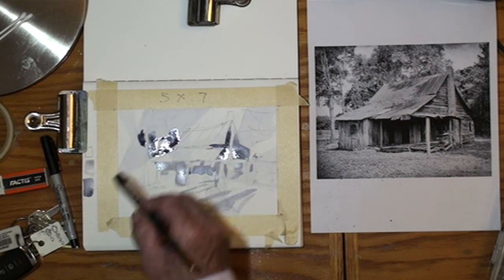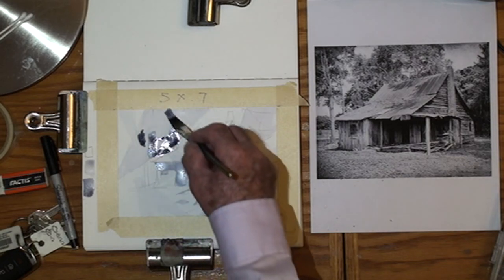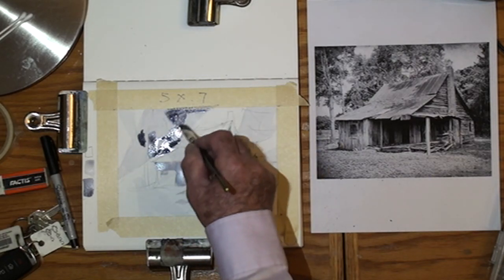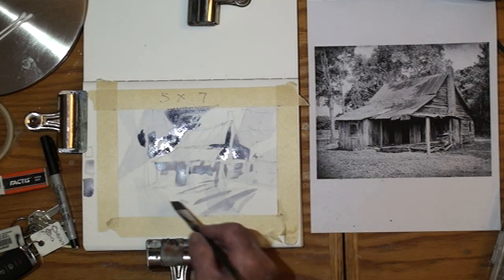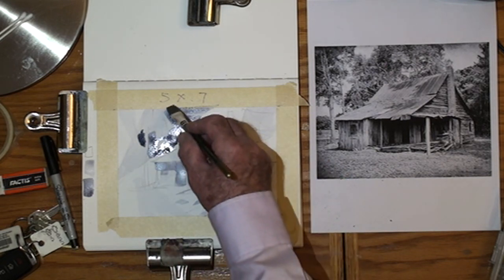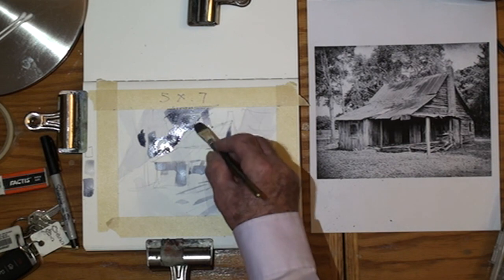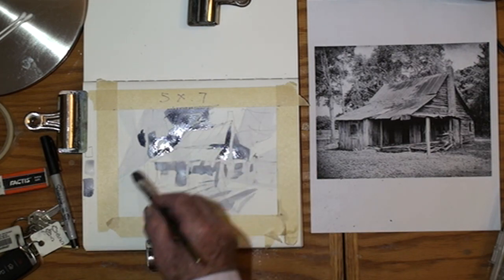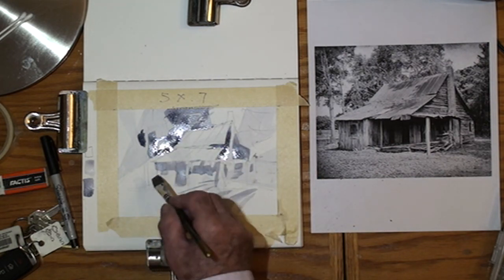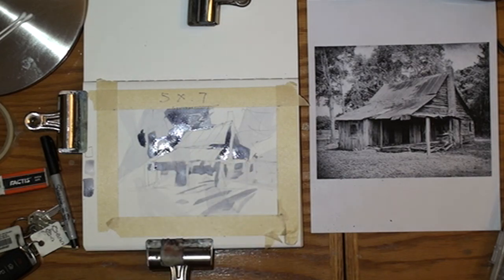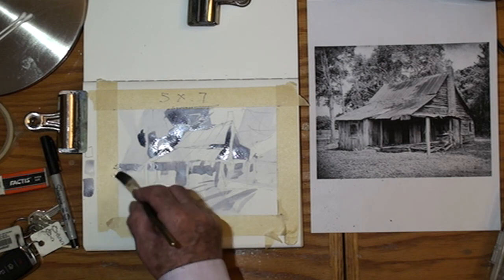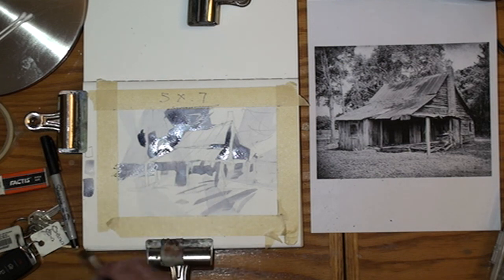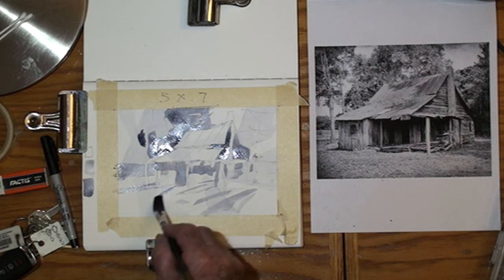Now you can see the lighter value of the underpainting is there, but I'm not going to follow that exactly. I'm going to go outside that boundary and then go up by the roof. So the roof is going to be showing up more so than the triangle that I've painted there. Okay, so here I'm getting some clues from the photograph, as you can see, some horizontal clues.